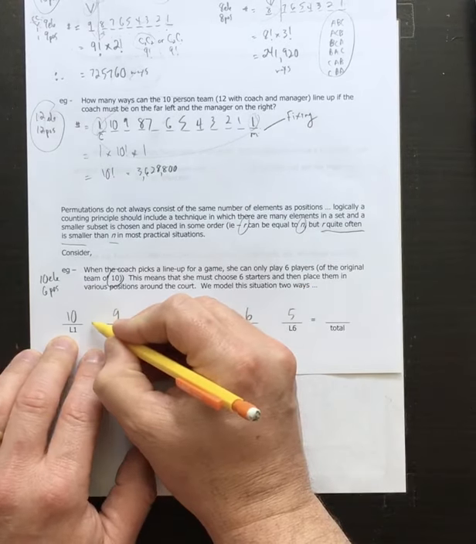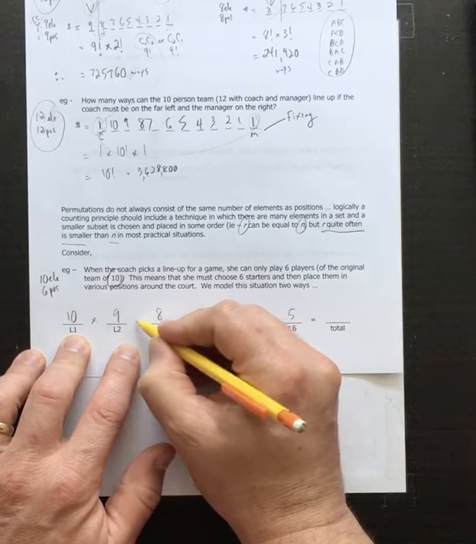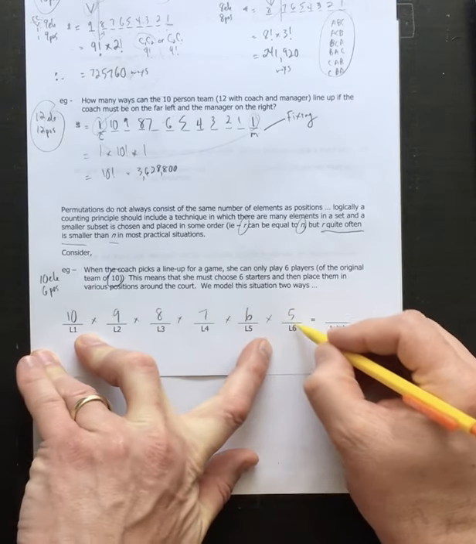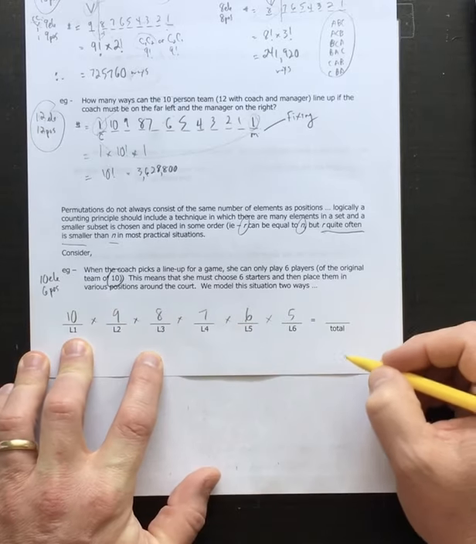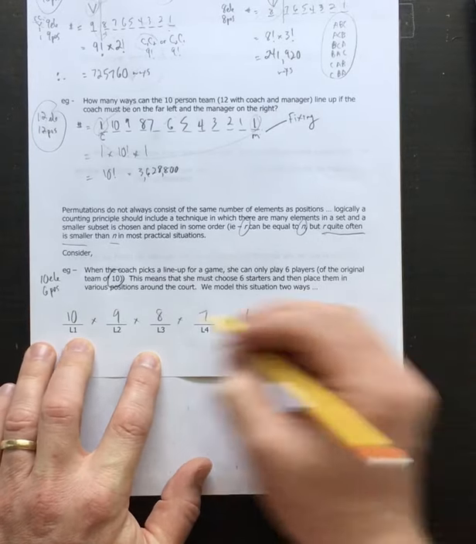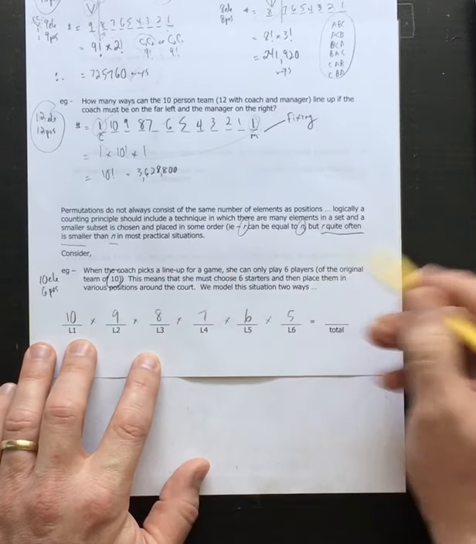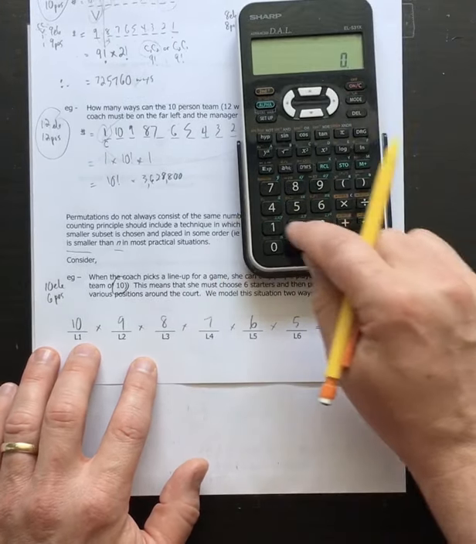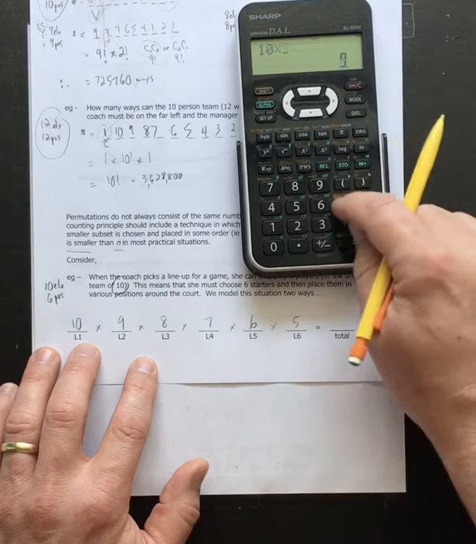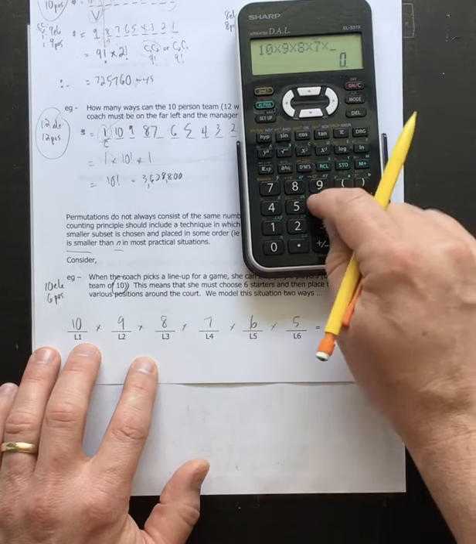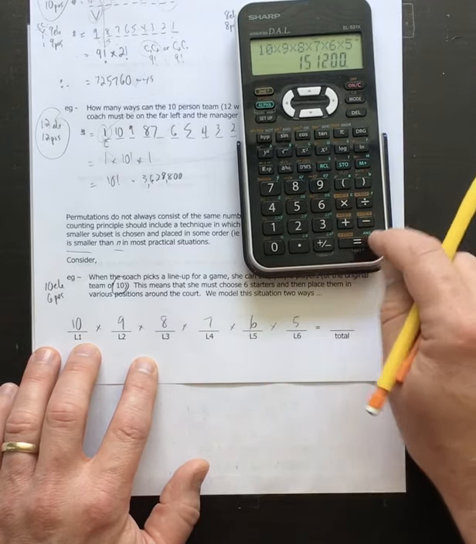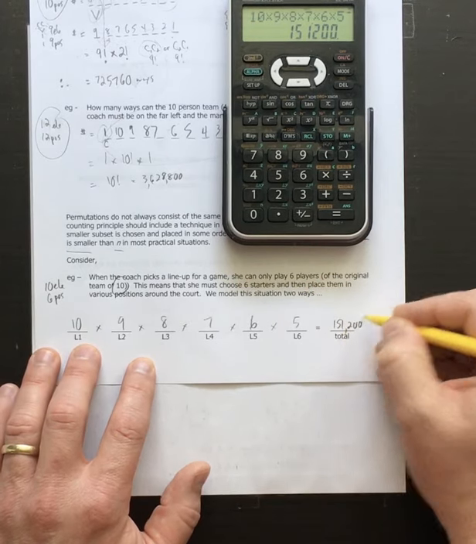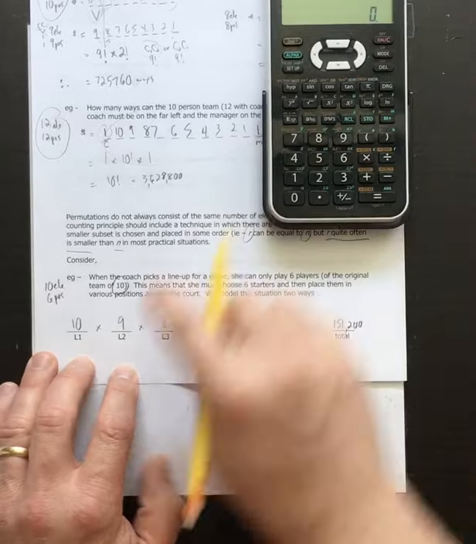And of course, he's got to pick a lineup with first position, and second position, and third position, and fourth position, and fifth position, and sixth position. So you multiply all those together. Now we can do that, 10 times 9 times 8 times 7 times 6 times 5, on our calculator. That's easy for us to do. Okay, and I guess we could do it. 10 times 9 times 8 times 7 times 6 times 5 equals, okay, 151,200.